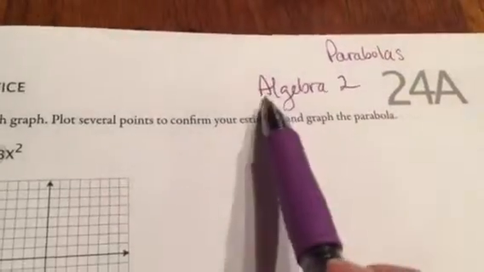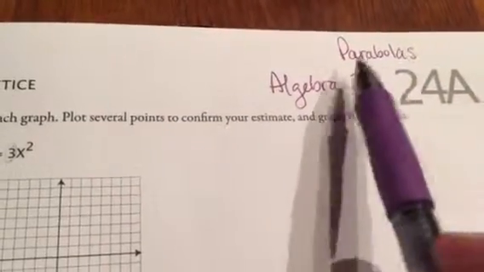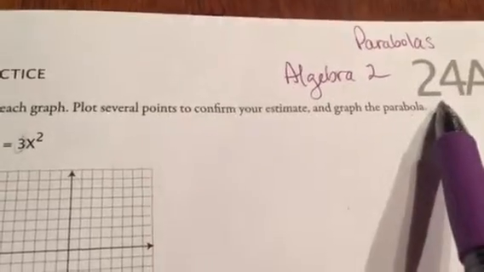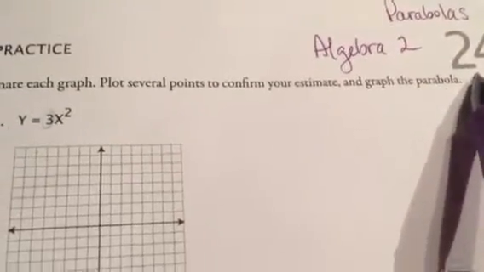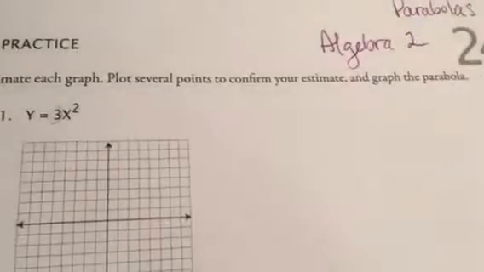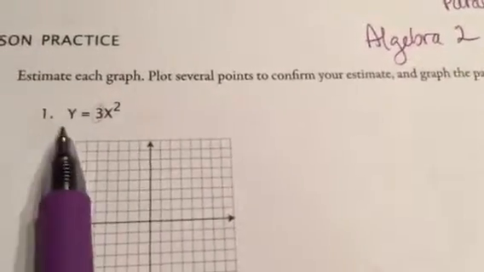All right, this is for Algebra 2. We are just starting parabolas from lesson 24. And there'll be another one, probably two more videos. This one is from your book.